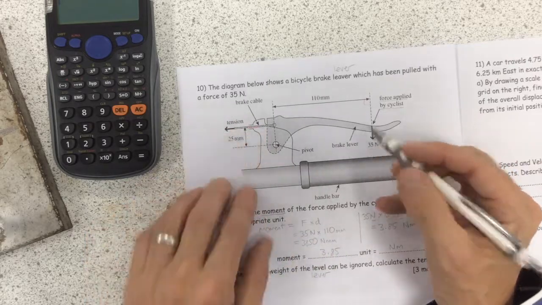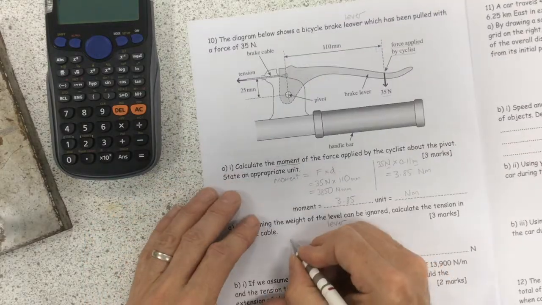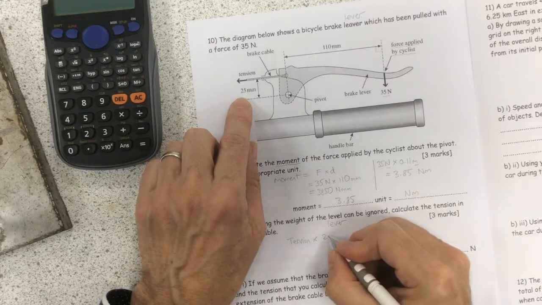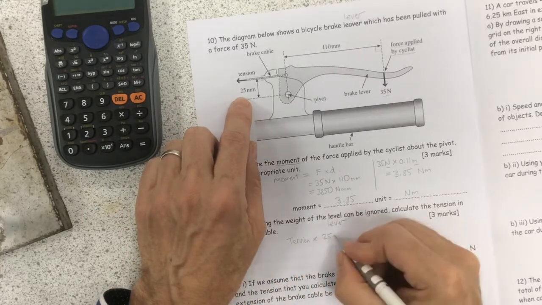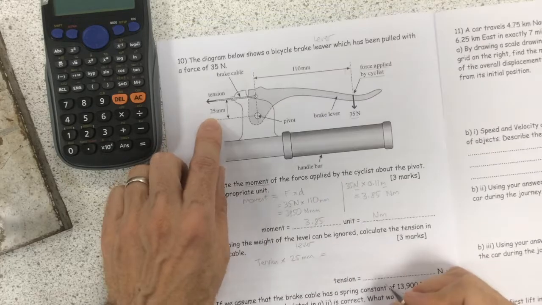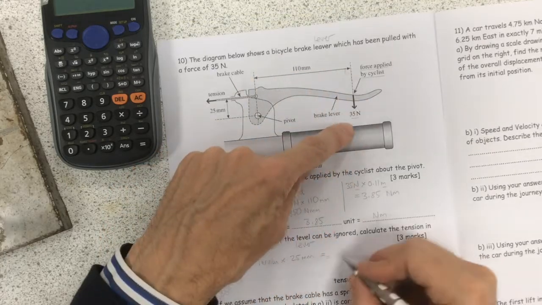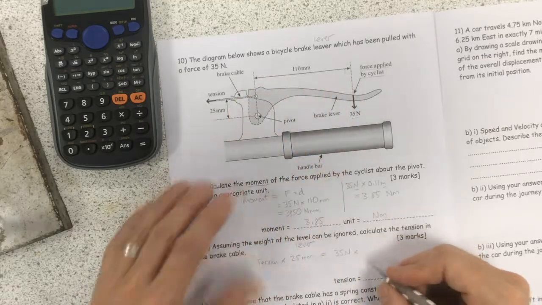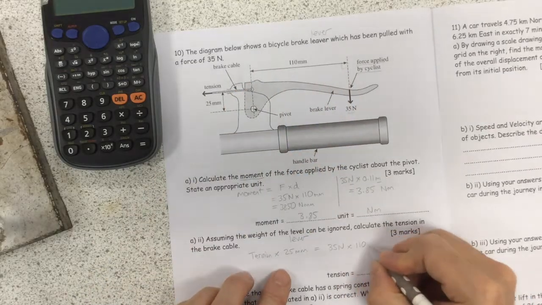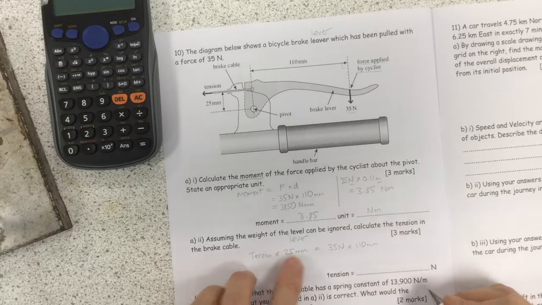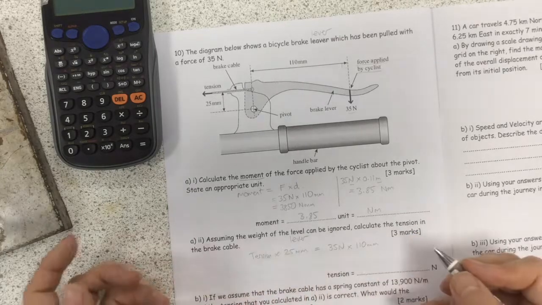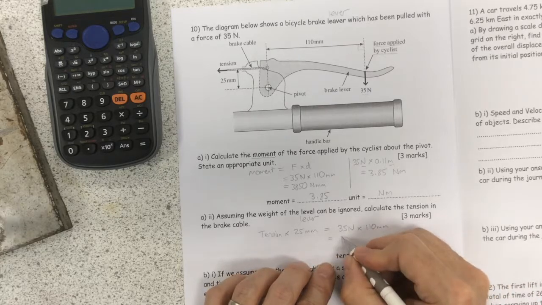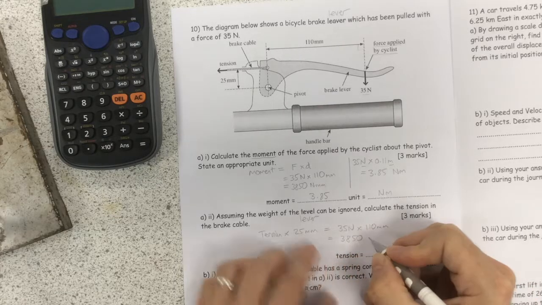So I have a force, tension, times 25 millimeters has to equal the force this way, 35 newtons, times that distance, but in the same unit, 110 millimeters. I could convert them both to meters, but 35 times 110 was 3,850, because I did that just there.